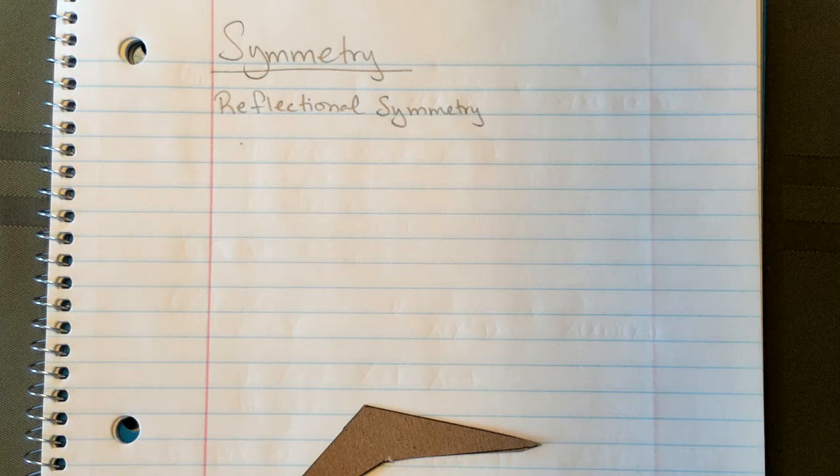We're going to focus first on reflectional symmetry, where we're going to really talk about lines of symmetry.